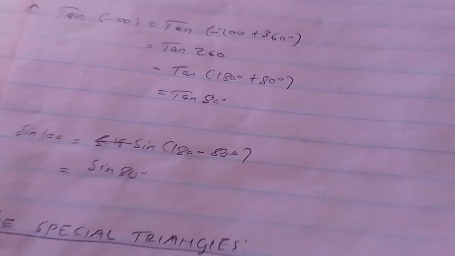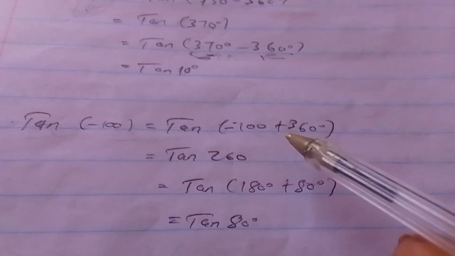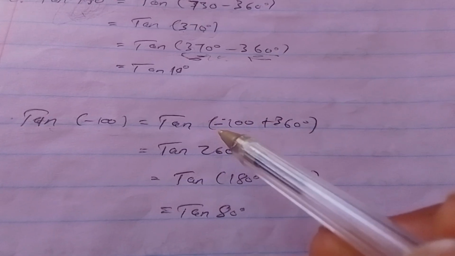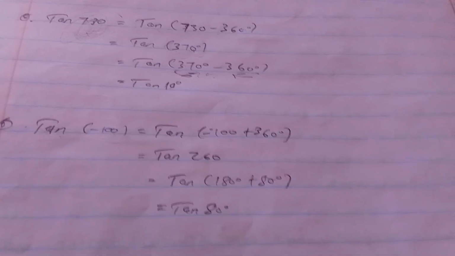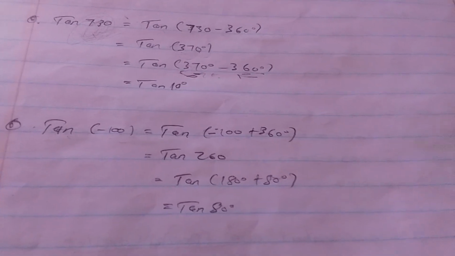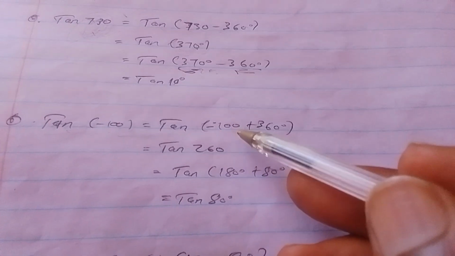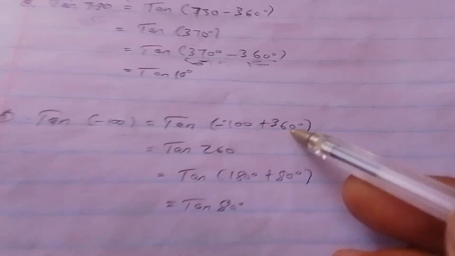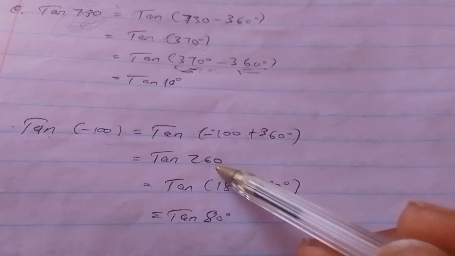So okay, let's go on, is it our last one? No, it's not our last one. Okay, it's tan of negative 100. You can see this one is not on our CAST diagram. We're still going to use the procedure that we used before, where you add or subtract 360. So it's minus 100 plus 360 degrees. And then now we have tan 260.